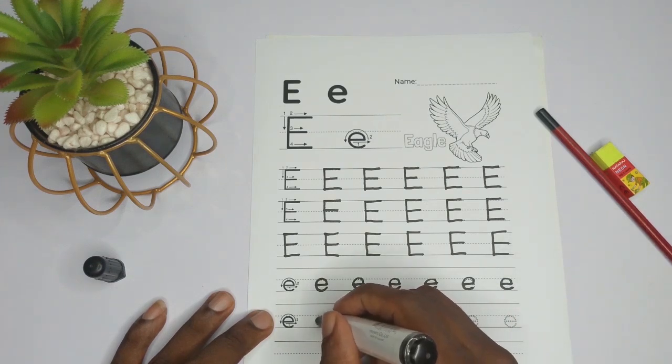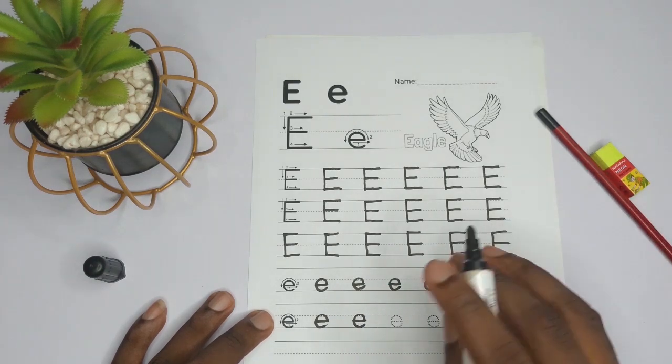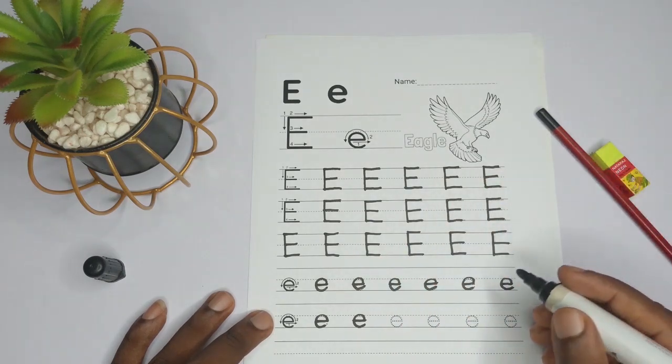Very good. So let's do that again. Small e. Take your time and practice smoothly, gently, and nicely.